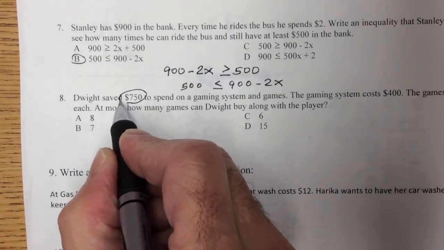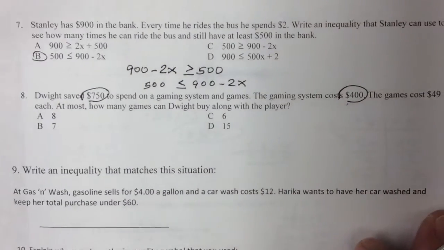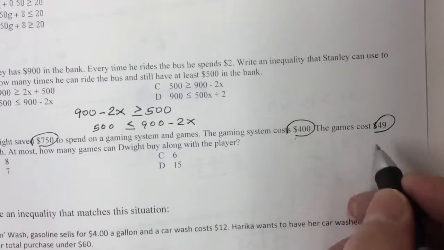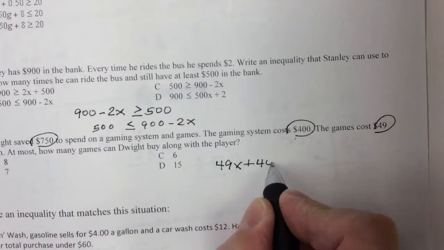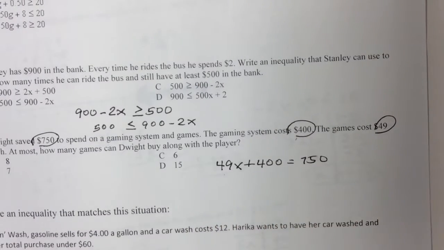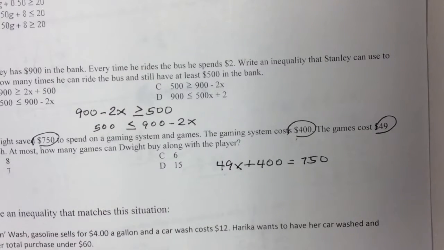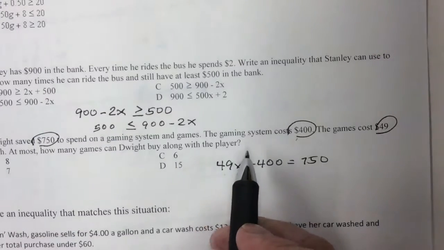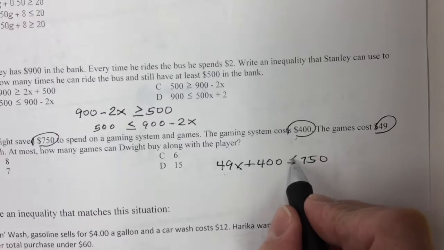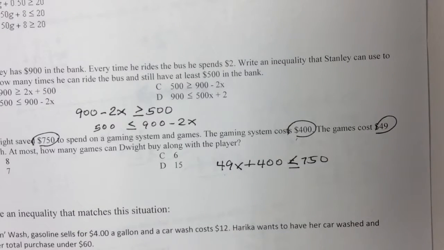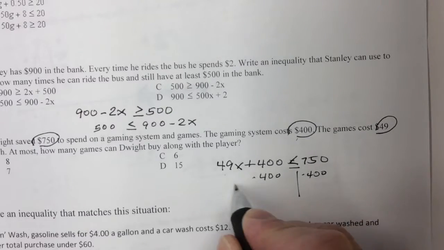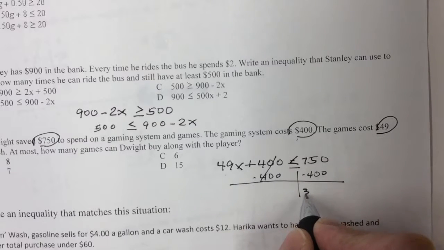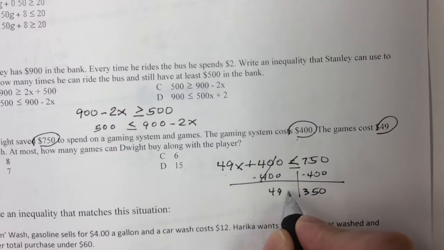Number 8. Dwight saved $750. The gaming system cost $400. The games cost $49 each. This was pretty easy. So it's 49x plus 400 equals $750. $49 each game plus the $400. And I put equals. At most how many games? So it has to be less than or equal to 750. So I take 400 away from both sides. And I'm left with $350 after buying the gaming system.